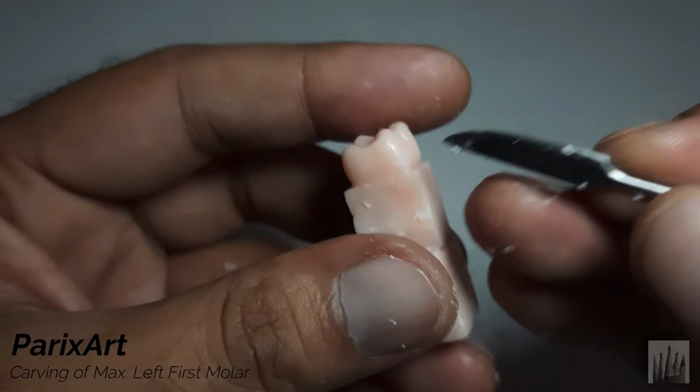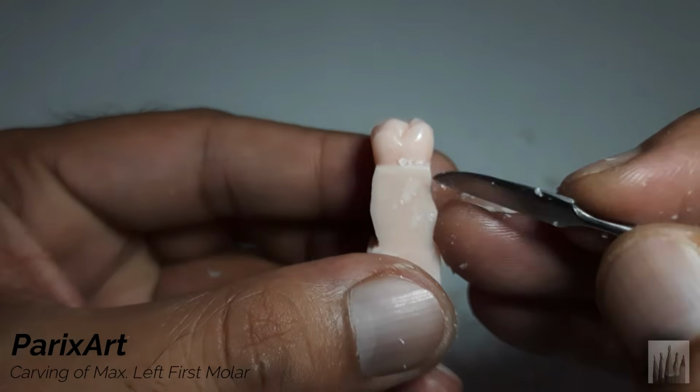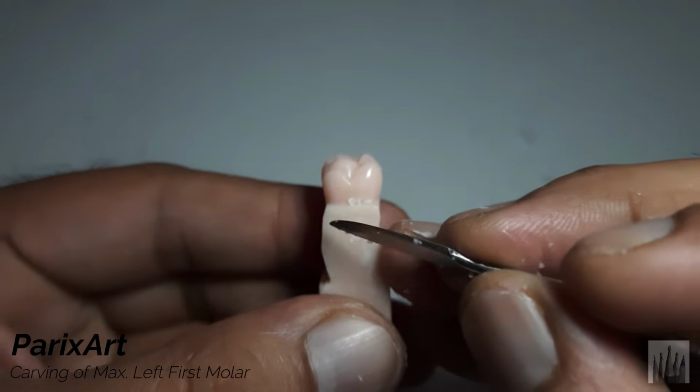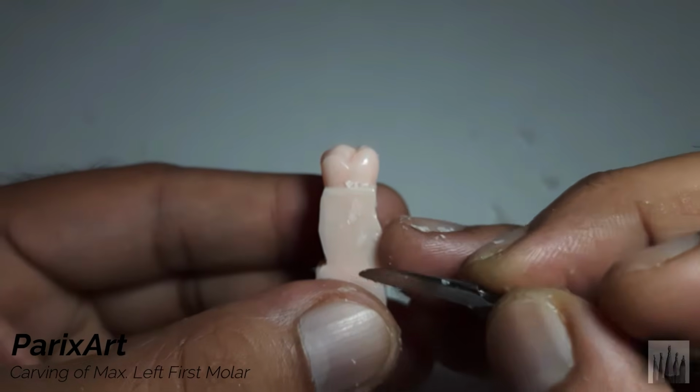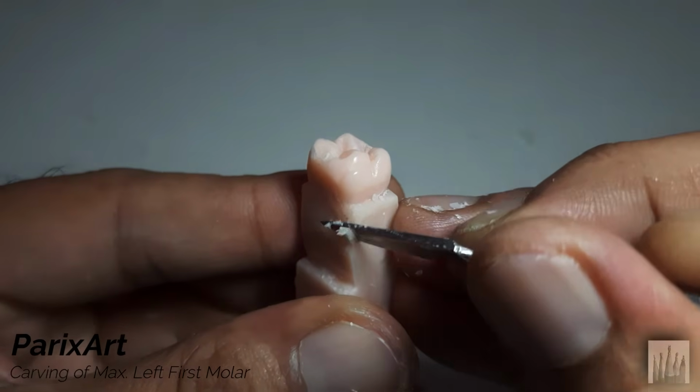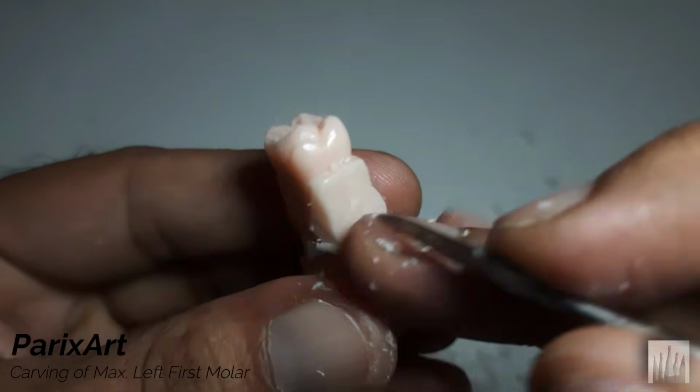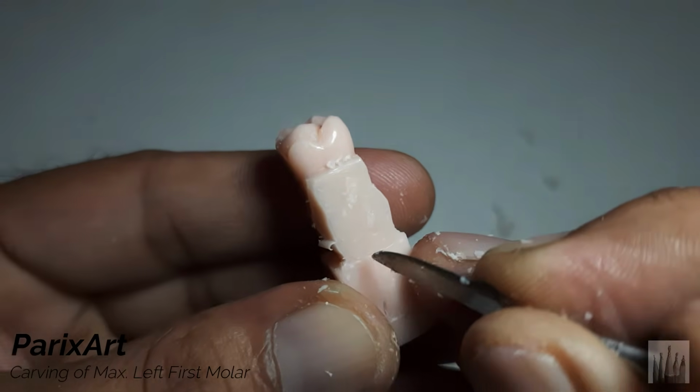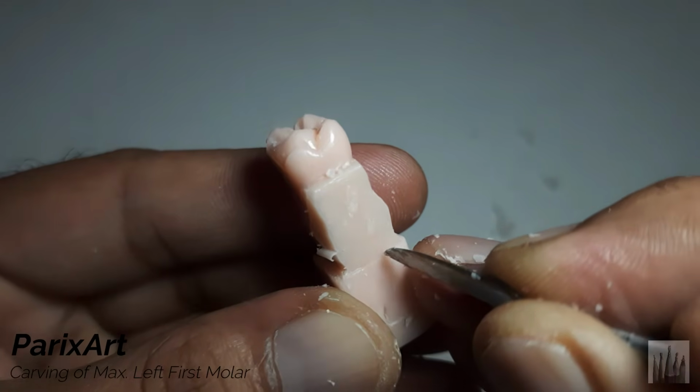This cervical portion will be done later. Now we'll start giving a gross tapered shape of the palatal root. It's quite simple. Just carve in a V shape till the apex in the mid. As earlier, it would be safer to first carve a groove at the root end marking.